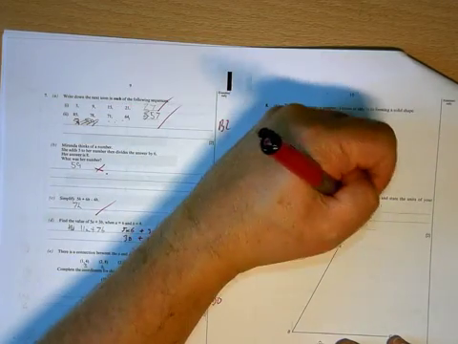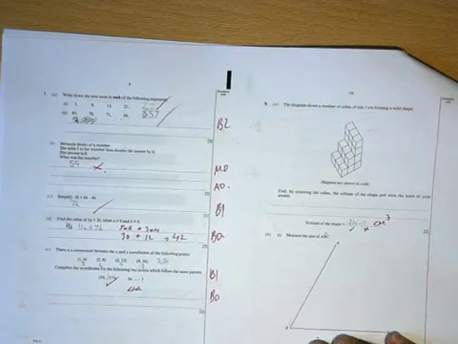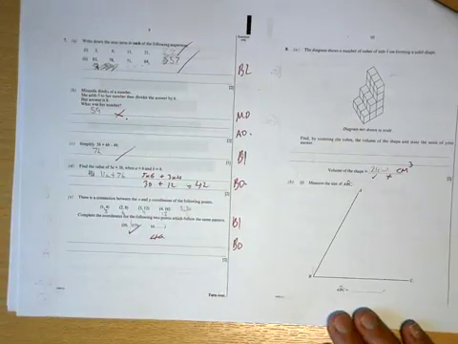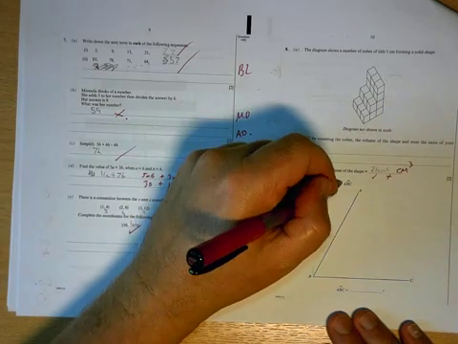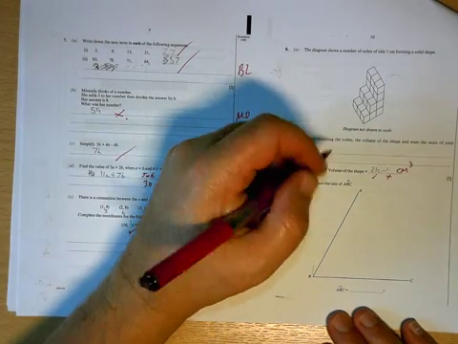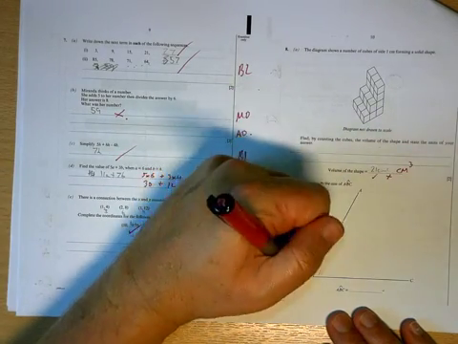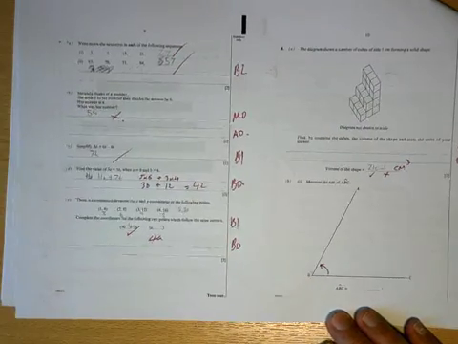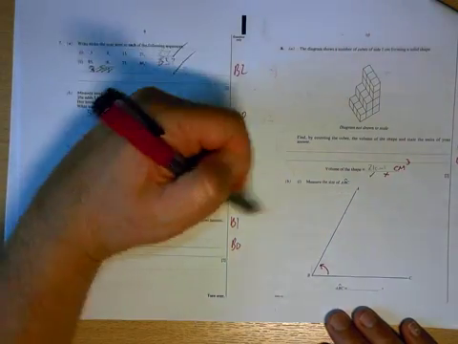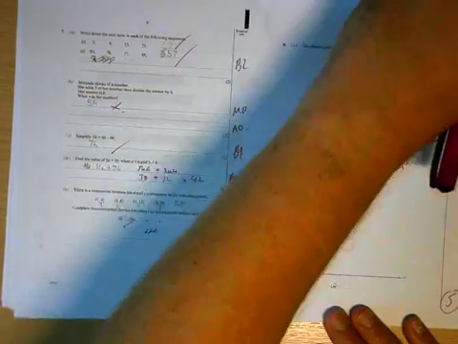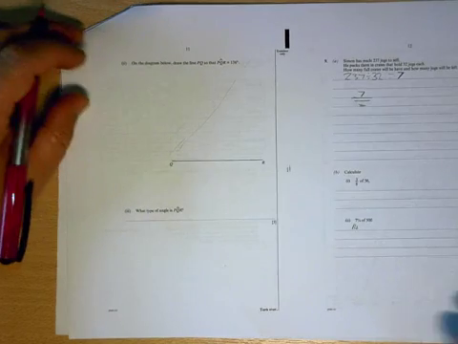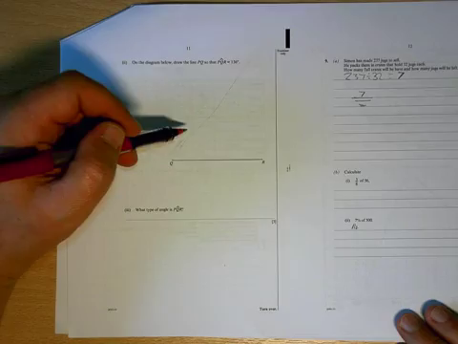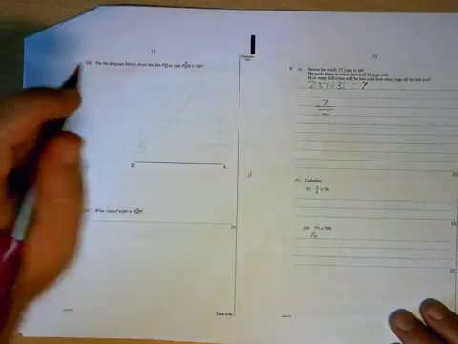21 is correct. Your units are wrong. Volume is centimeters cubed. Measure the size of ABC with a little hat over means the angle ABC. You need to use a protractor to measure that angle. 2, 3, 4, 5 for the page. Get yourself a protractor, have a look at how I've done it, make sure you can do those.